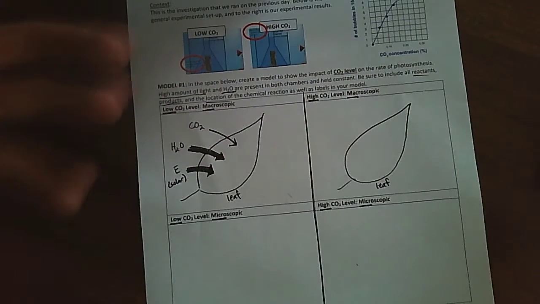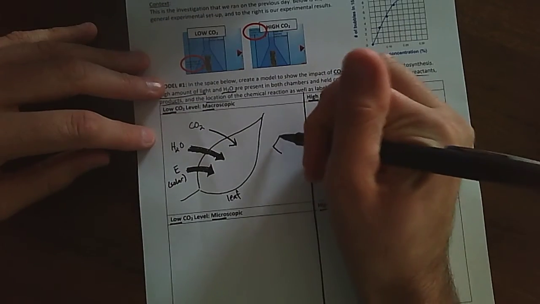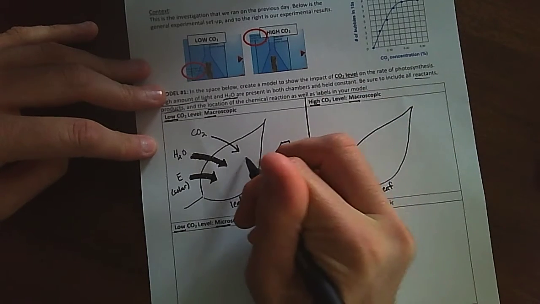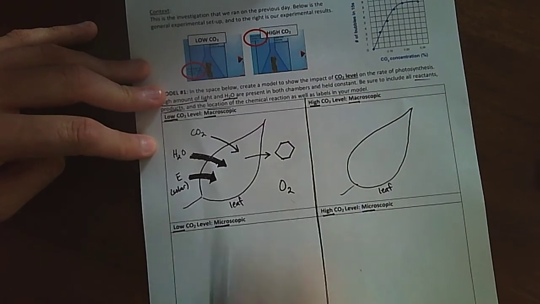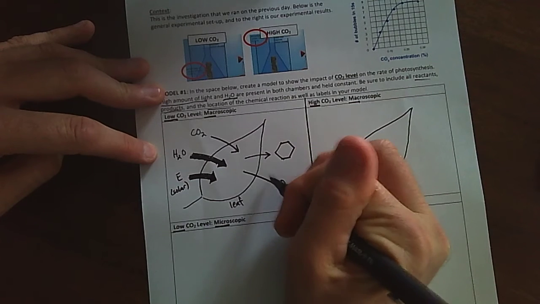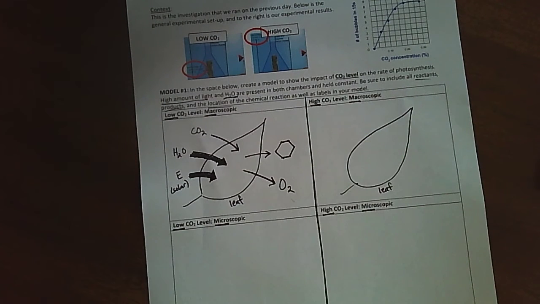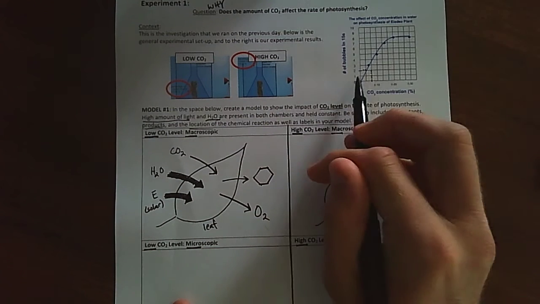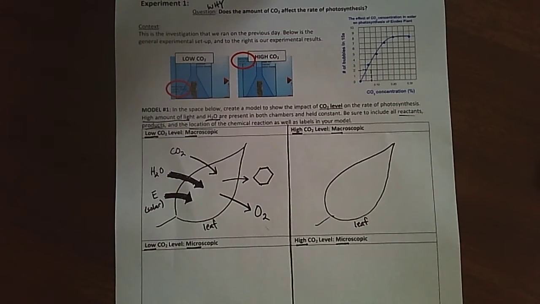Our products of photosynthesis, we know, are glucose and oxygen. Because I have a limited reactant here, CO2, I'm just not going to get as much glucose. I'm not going to get as many bubbles. That explains why, when we have a low level of CO2, we just don't have as many oxygen bubbles here.